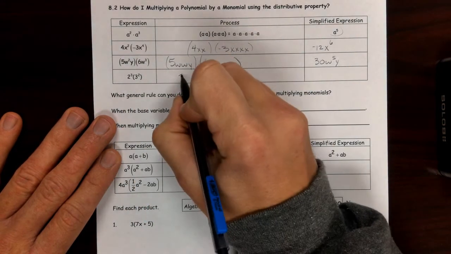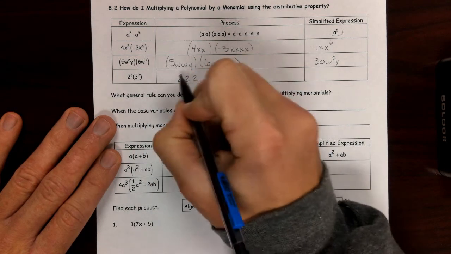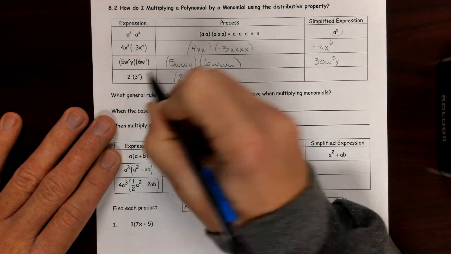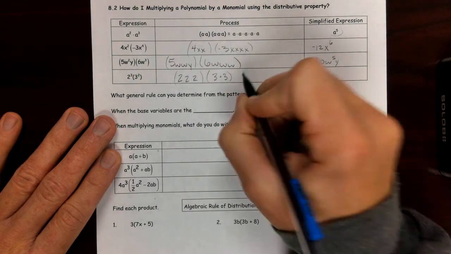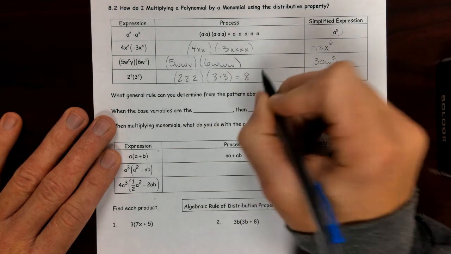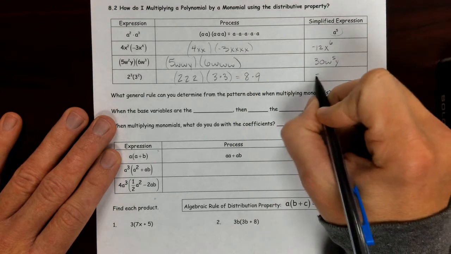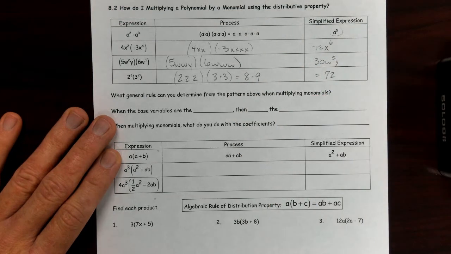2 to the 3rd times 3 squared. Okay, well 2 to the 3rd is going to give me 8. 3 squared is going to give me 9. 9 times 8 is 72.